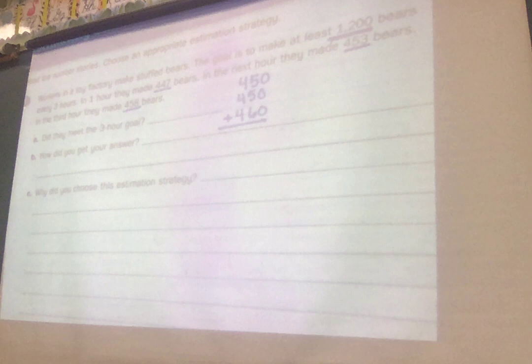They made more than that. How did we get our answer? What estimation strategy did we use? Titan. Did we use close to? Very good. We used close to estimation. Very good. You should be following along and writing this. You may go, Avery. Close to estimation.